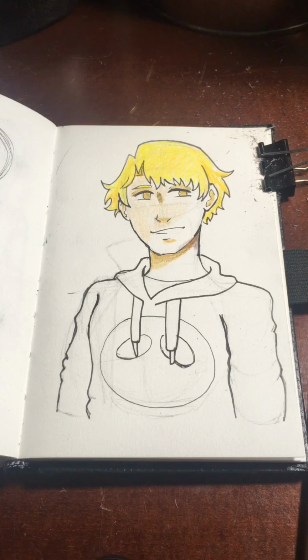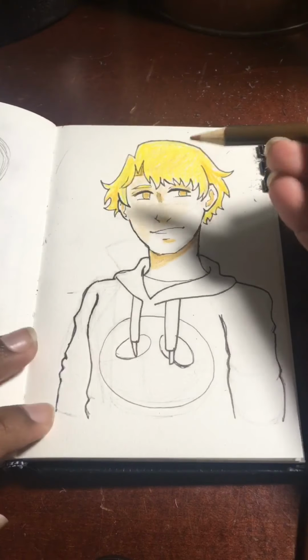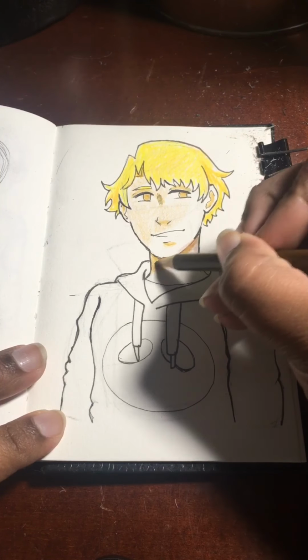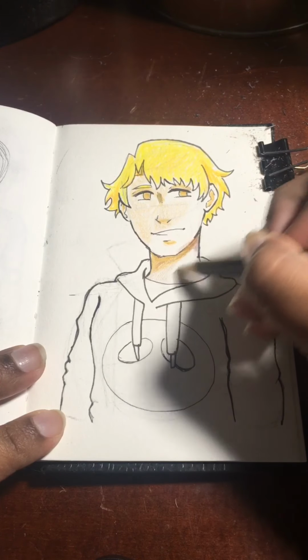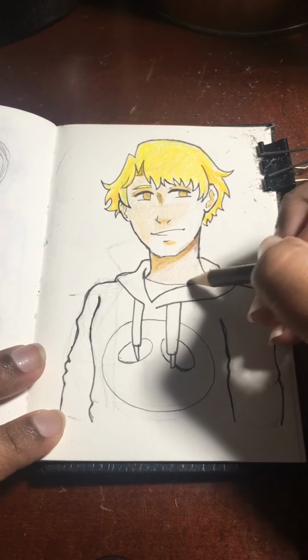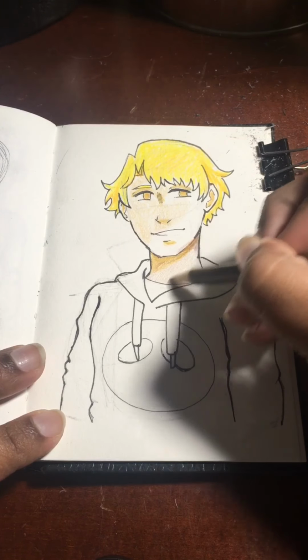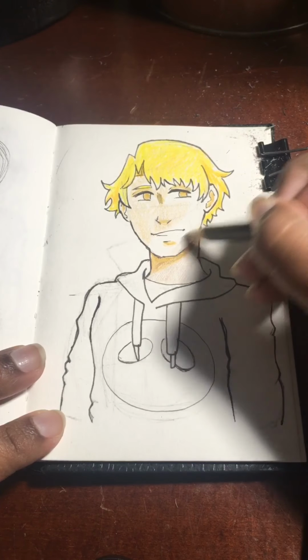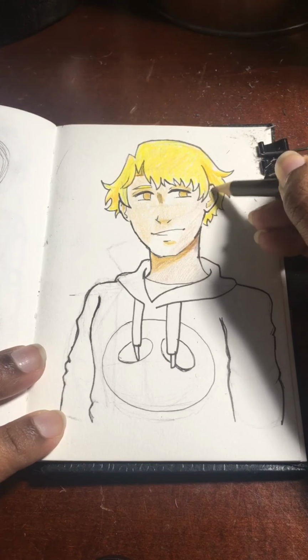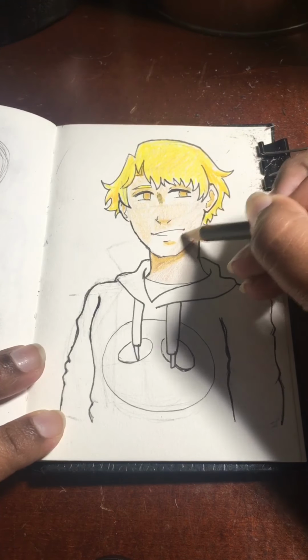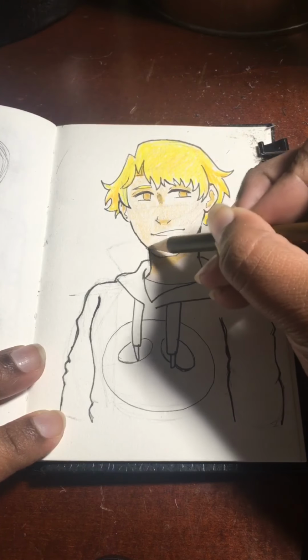And if it's too dark for you, you can always use a lighter brown. I think light brown is in the 12 pack. I can't remember, but if it is, just lightly brown it, lightly go into it, and then just circle very, very softly, like barely touching the paper.